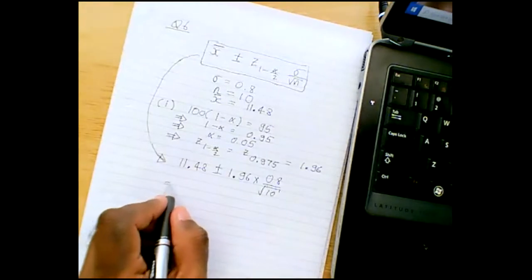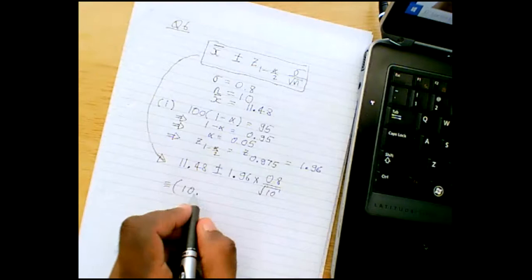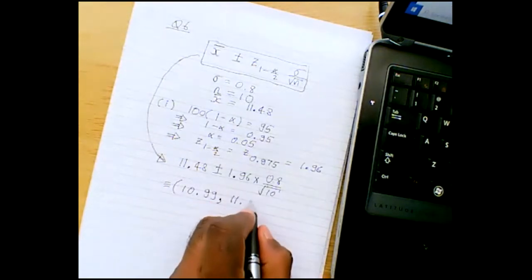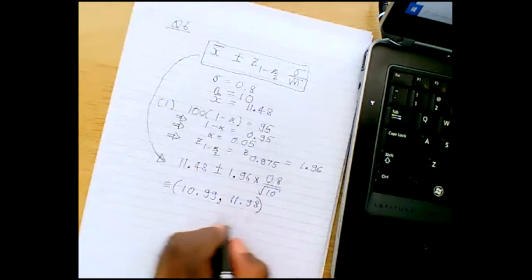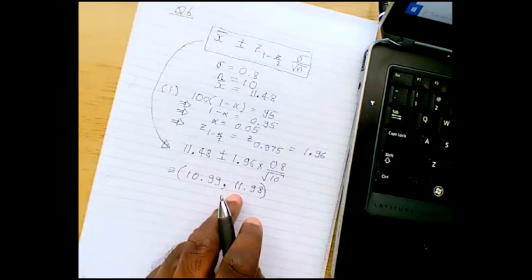If you work this out, you will get the lower limit to be 10.99 and the upper limit to be 11.98. So this is the 95% confidence interval for the mean concentration level.